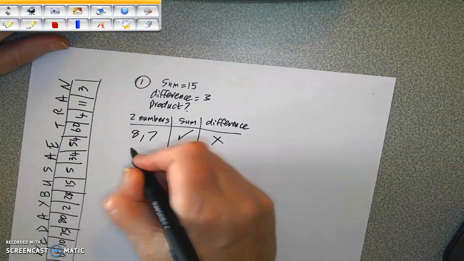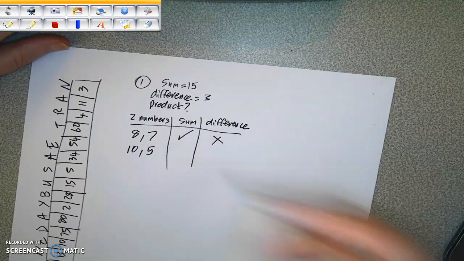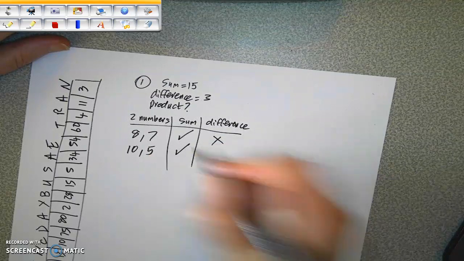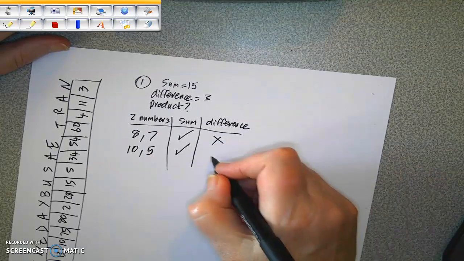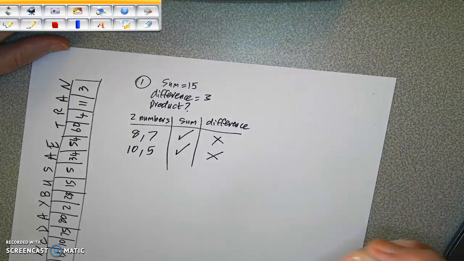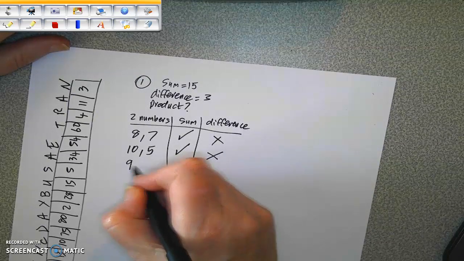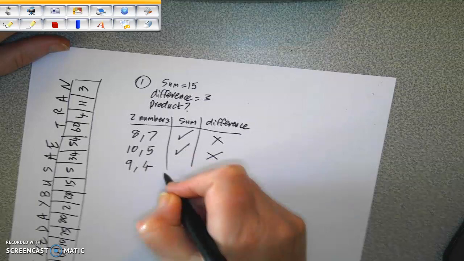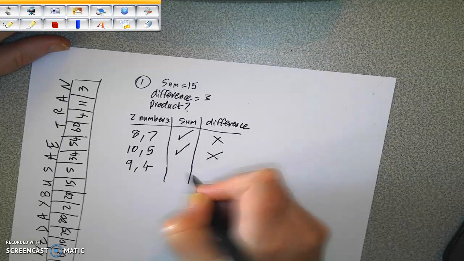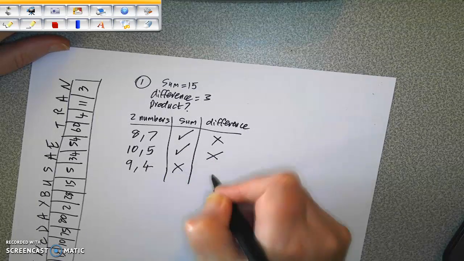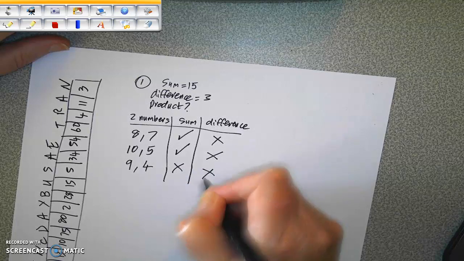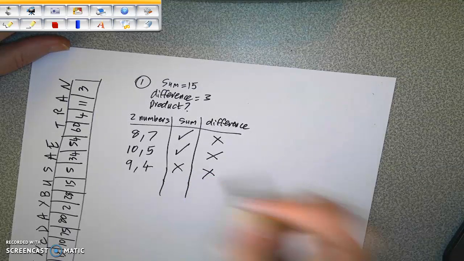Then I'm going to try 10 and 5. Again, the sum is 15. They do add up to 15, but the difference is 5, not 3. Okay, let's try 9 and 4. Sum is not 15. The difference is not 3. So that was a bad guess.